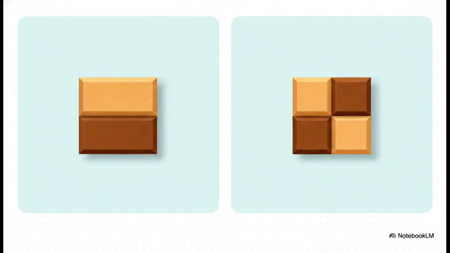Notice how the shaded region on the left, 1 out of 2 parts, is completely identical to the shaded region on the right, 2 out of 4 parts. Even though there are more total pieces on the right, the actual space colored in is exactly the same.